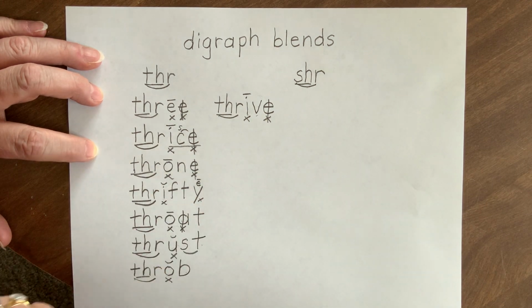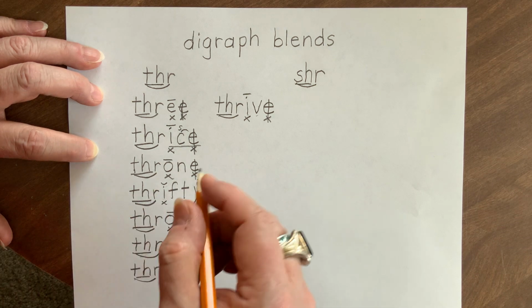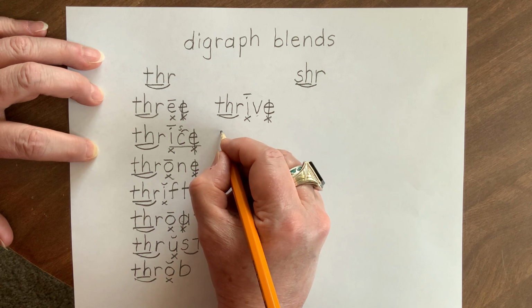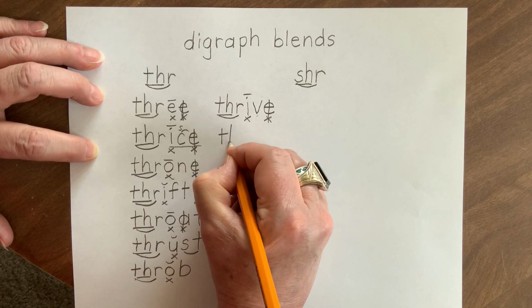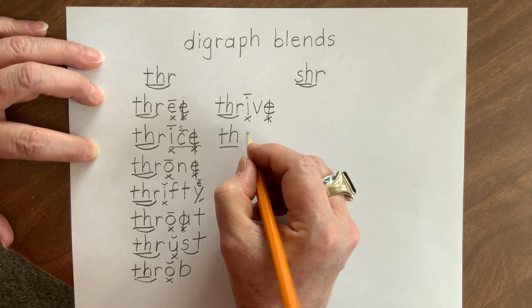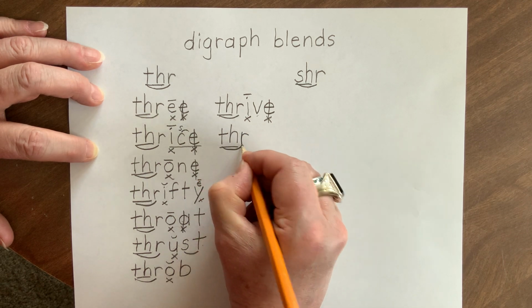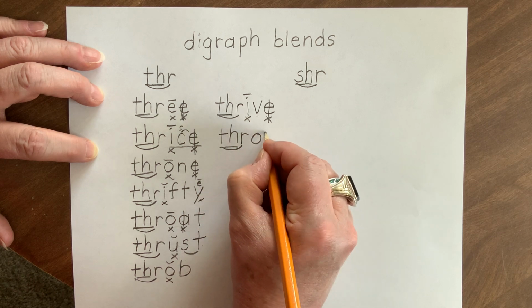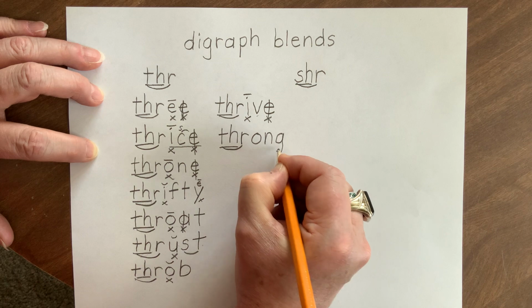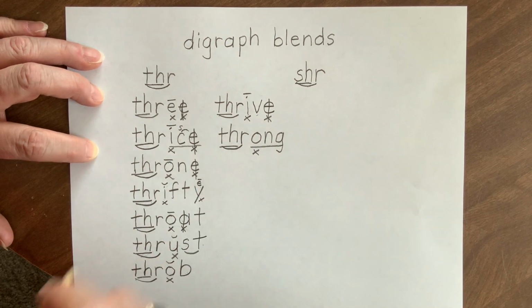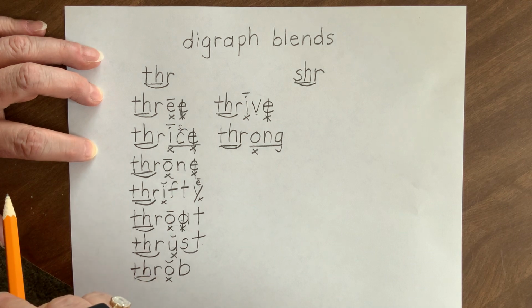Okay, next word. Throng. Throng means when there's a whole bunch of them all crowded together. A throng. Here's the word throng. There's the TH digraph with the R to make it a blend, thr, and it's ong, like ing, ang, ong, ung, thr, ong, throng.